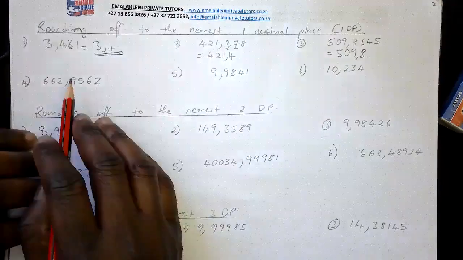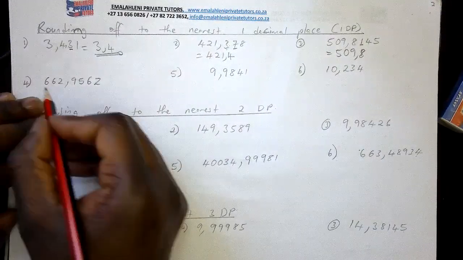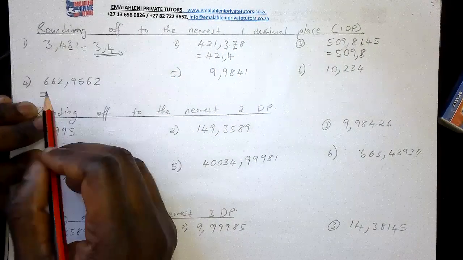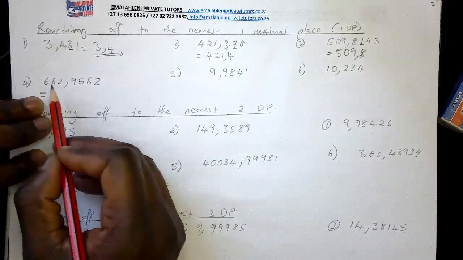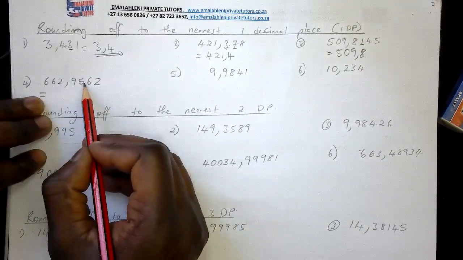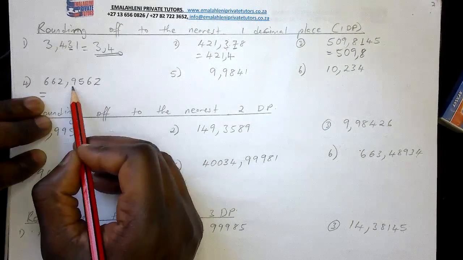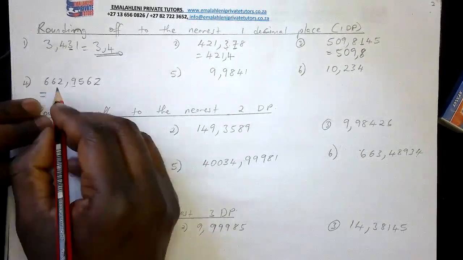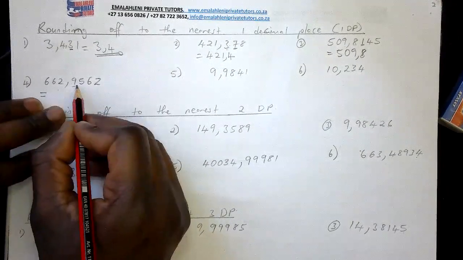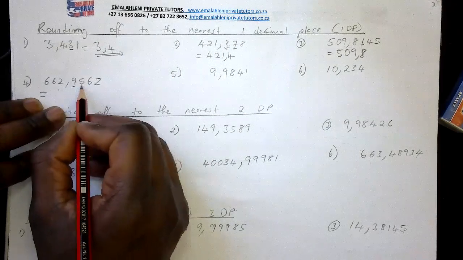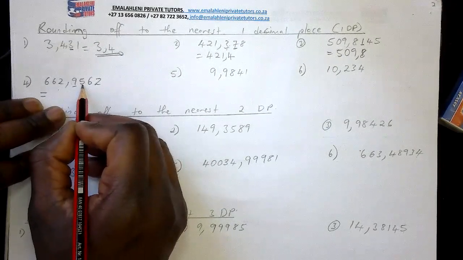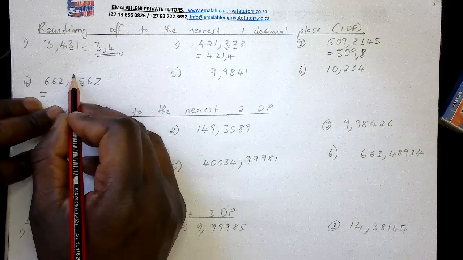Then we move on to the next question here. What do we have? We say 662,95. We need 1 number after the comma, which is this number. So what must we do now? We must add 1 here, because 5 is above what? It's 5 and above. So we must add 1 to 9, then it's going to be 10.